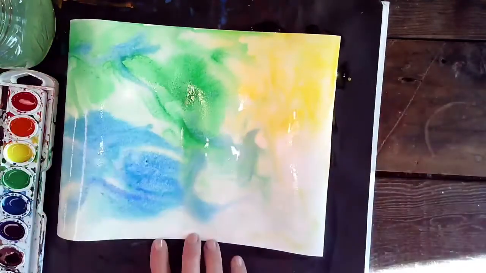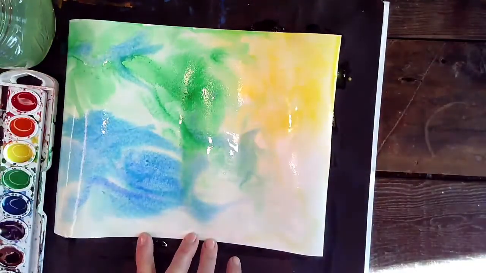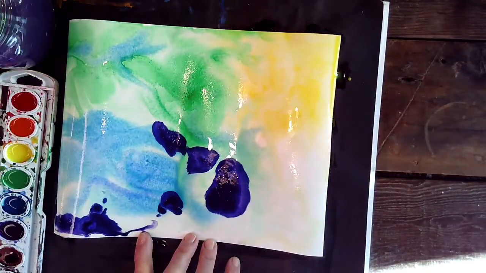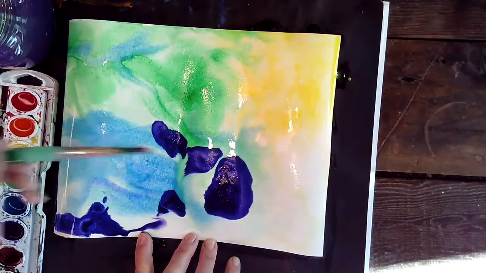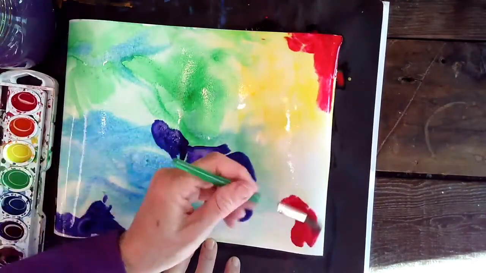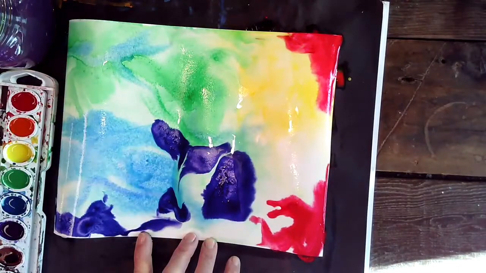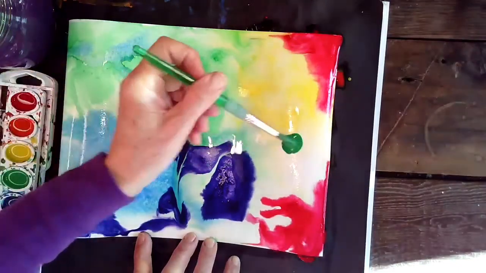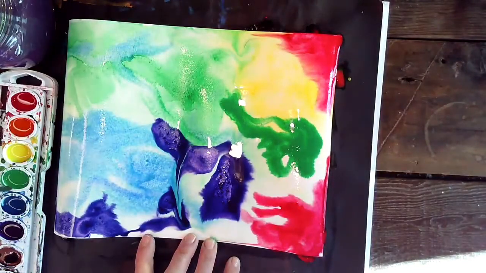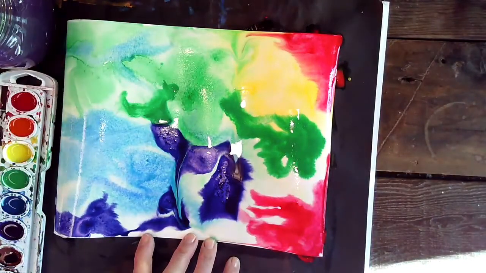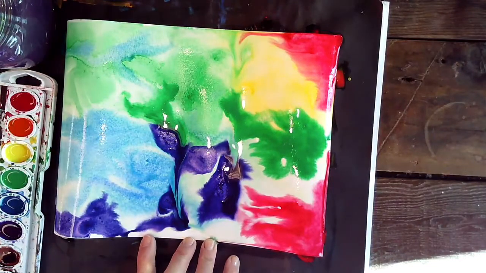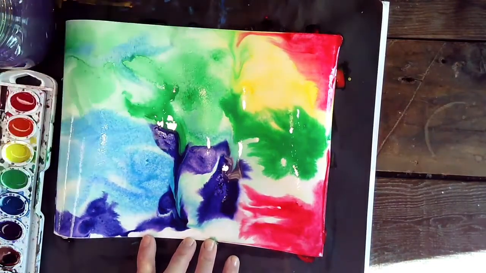Now I'm going to lay in my final couple colors. So I'm going to go in with some purple. Rinsing my brush, I'm going to pop in maybe a little red, and for sure, add a little bit more green. I really like that green. Now, any place that your paper has a dry area, I want you to tap it with your brush real quick right now, just to help those colors spread.